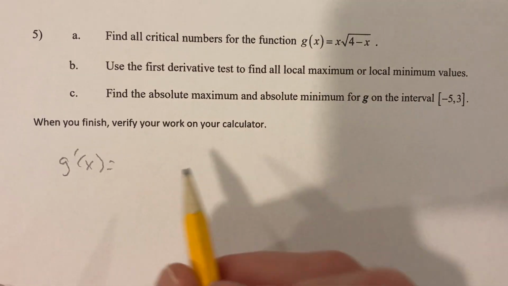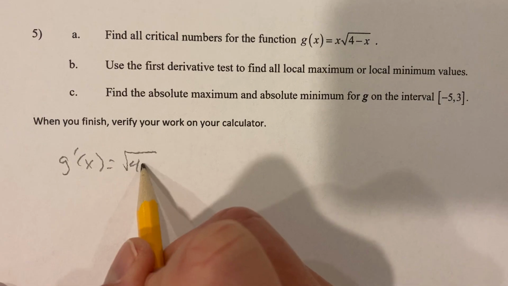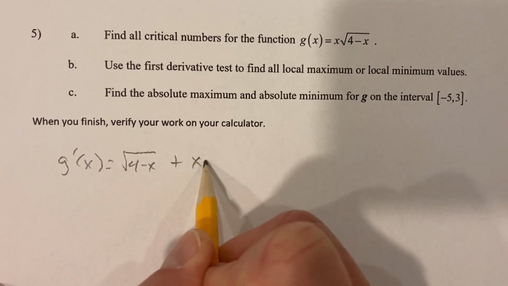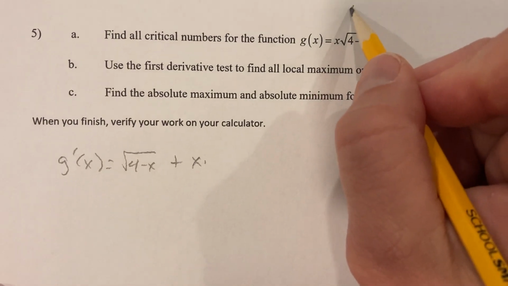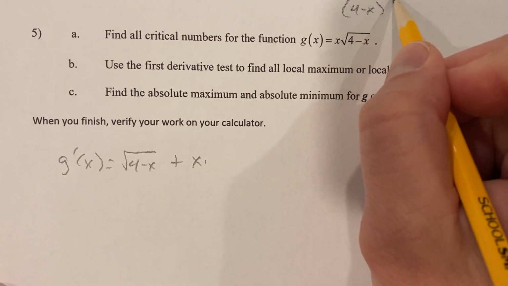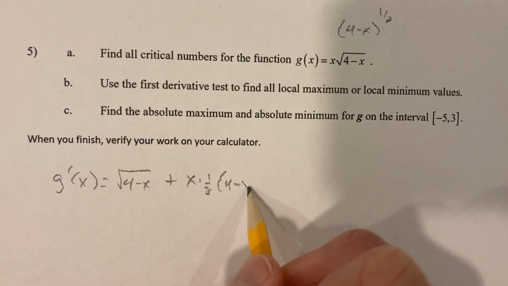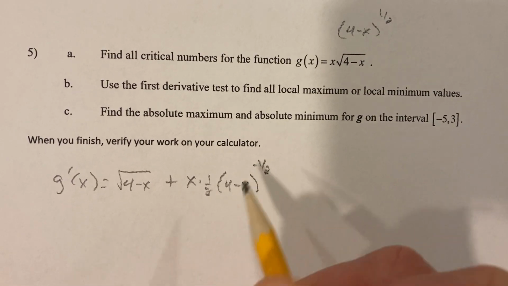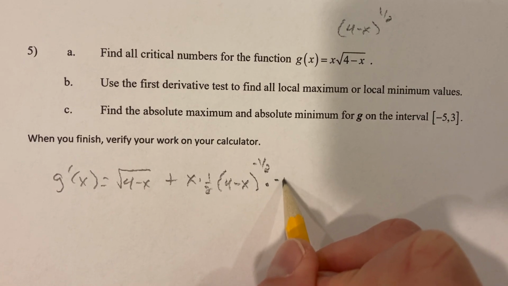right. It is a product rule, so the derivative of x is 1, leave the other function alone, plus x times now the derivative of this, which would be, if you think of this as 4 minus x to the 1/2, you're going to have the half come down, leave the 4 minus x alone to the negative 1/2, and then times the derivative of negative x, which is negative 1.